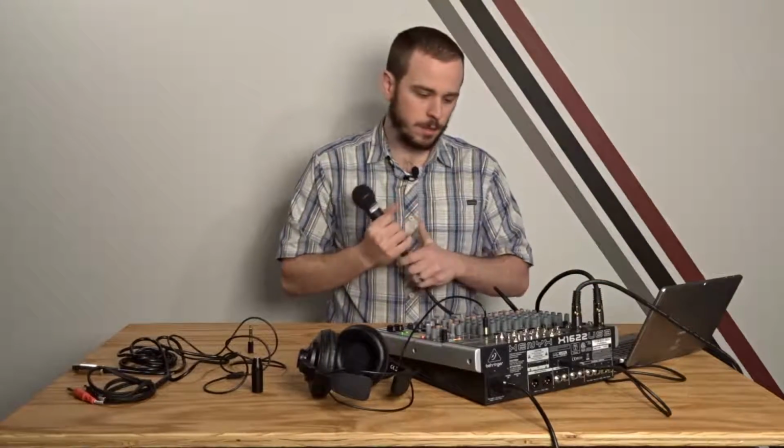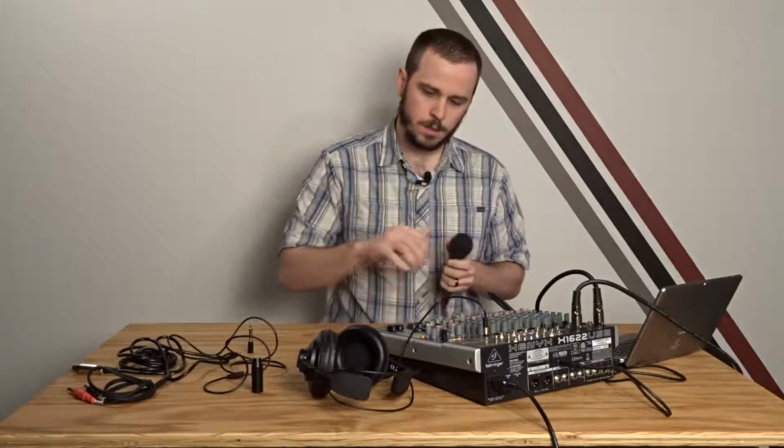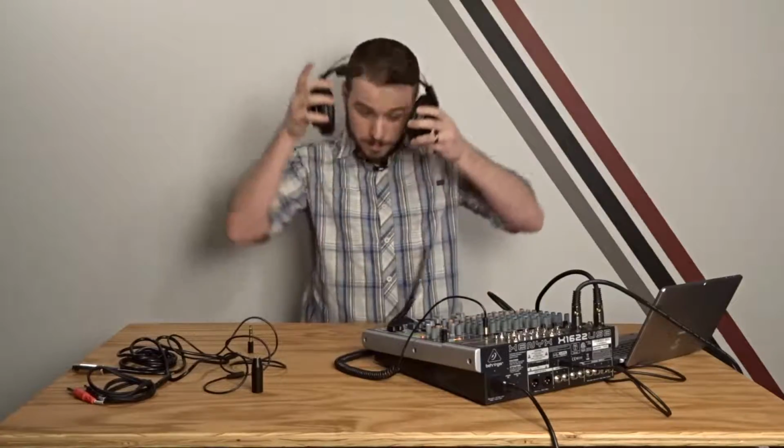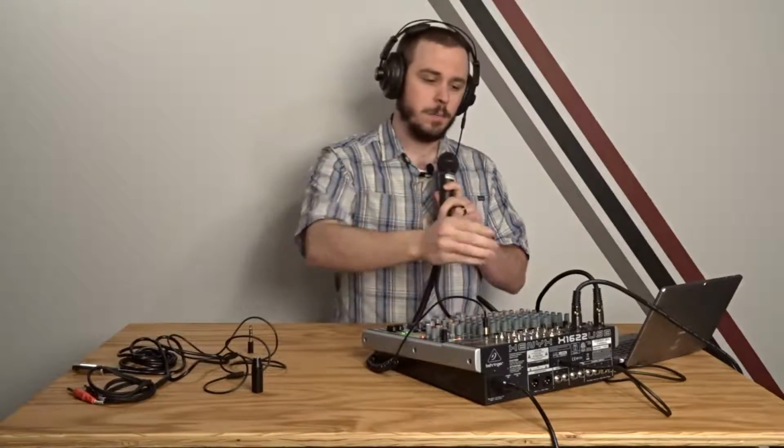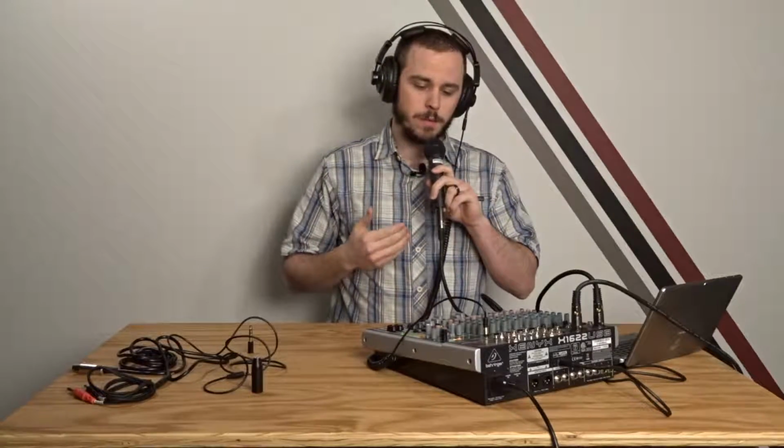Now right now phantom power is on. Let's do this. Let's monitor this. Okay, so right now phantom power is on because I need it on for my Lav. But what I'm going to do is switch phantom power off. We're going to give it a second. You hear the Lav going out, and now we're just getting the dynamic microphone.